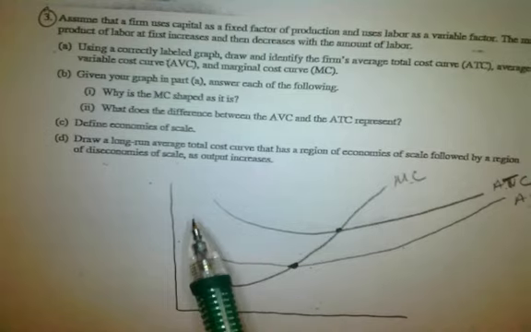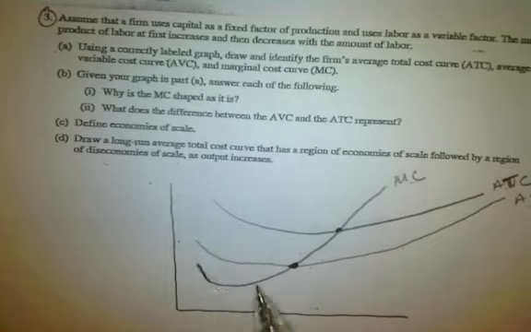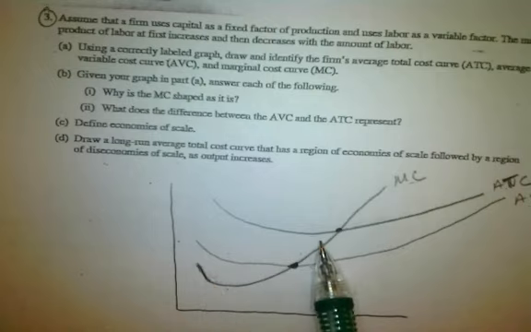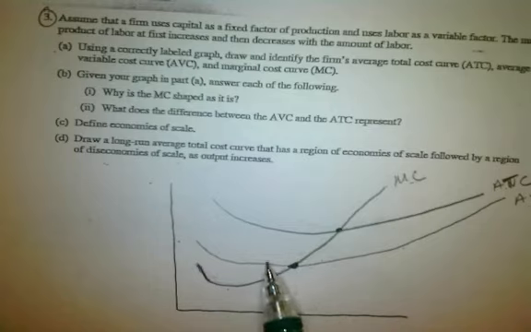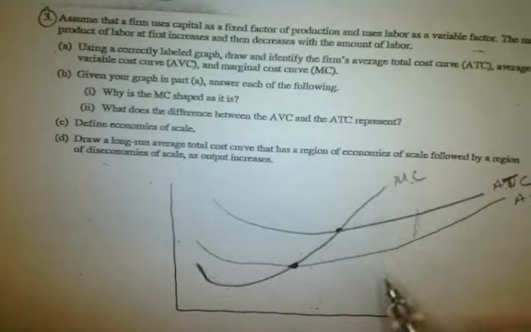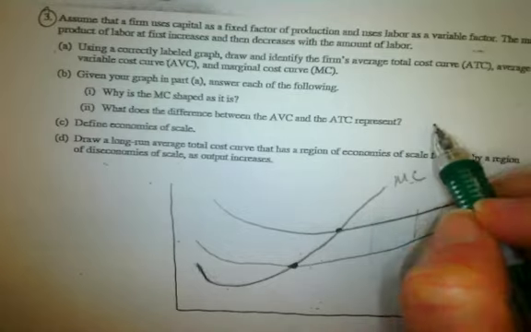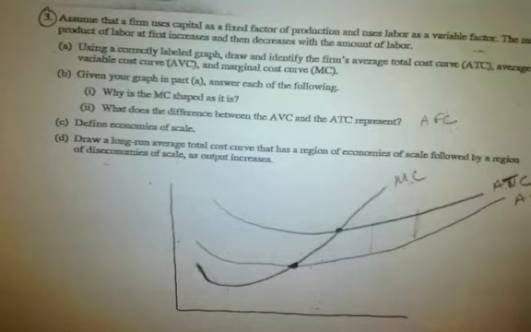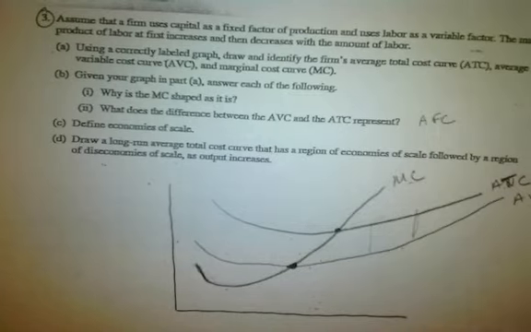Given your graph in part A, answer each of the following. Why is the marginal cost shaped as it is? And I've already said that because over here our marginal costs are going down because of the increasing marginal product. Then you have diminishing marginal product and negative marginal product. What is the difference between these two? These are your average fixed costs. Not your fixed cost. You have to put average fixed costs because those two things are different.